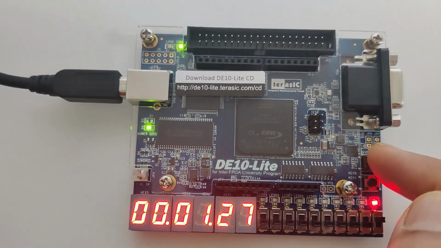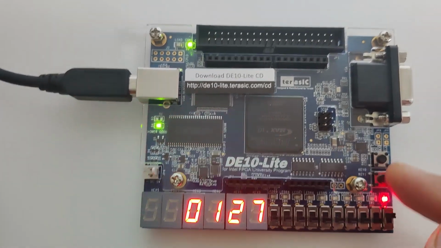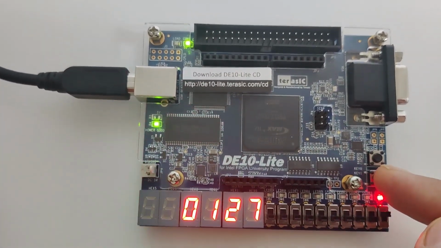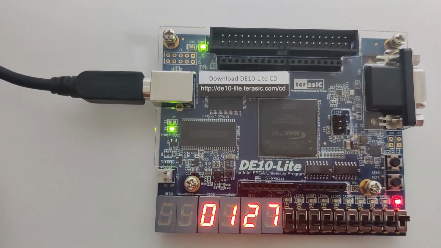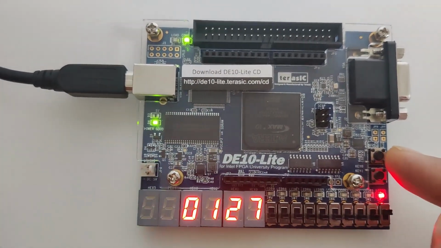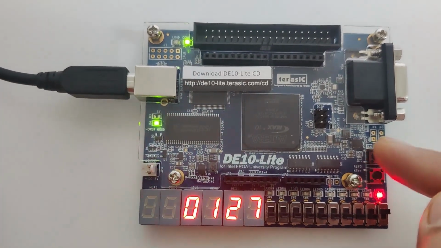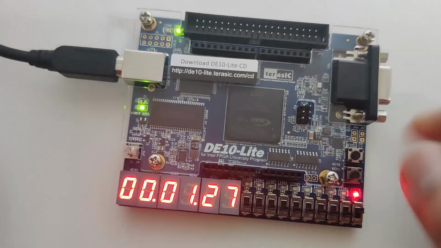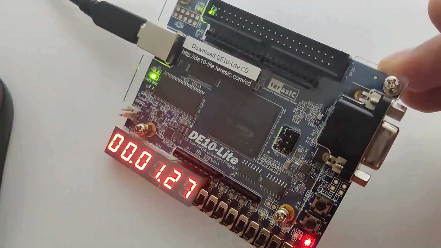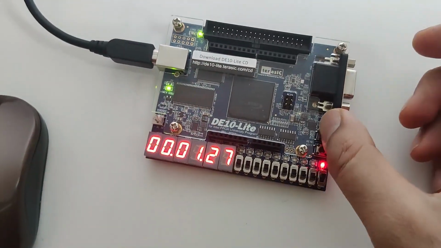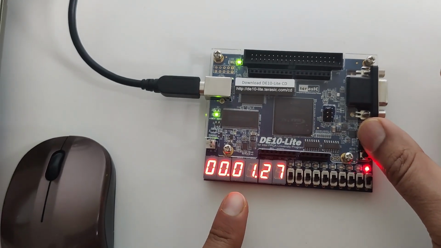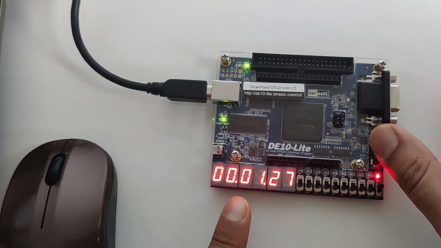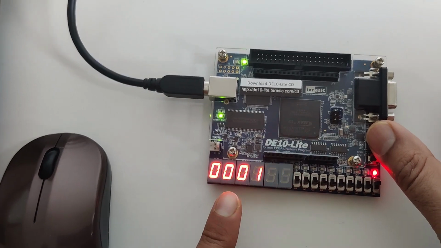These two keys, key 0 and key 1, we can use to change the value of the minutes, seconds and hours. Key 0 is used to select the counter for which you need to change the value.